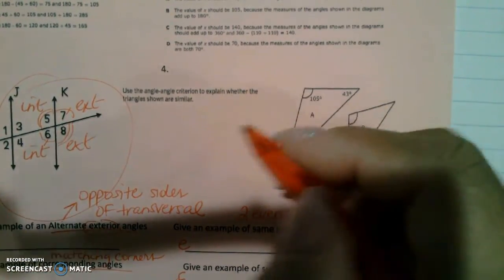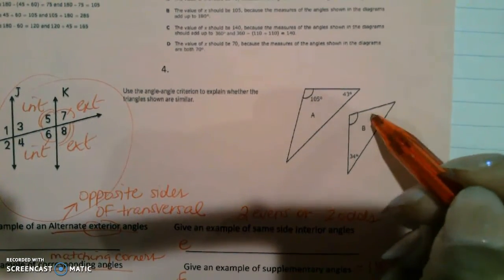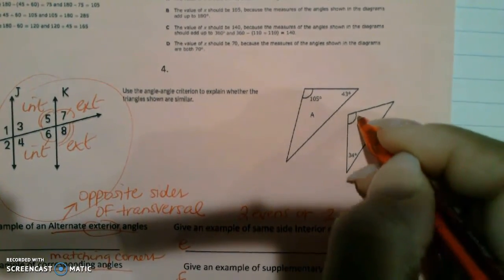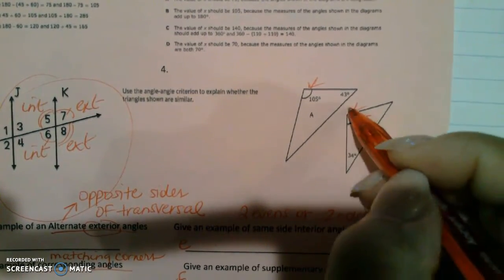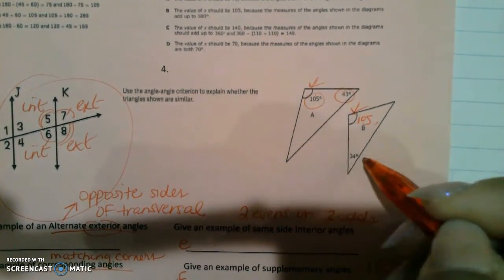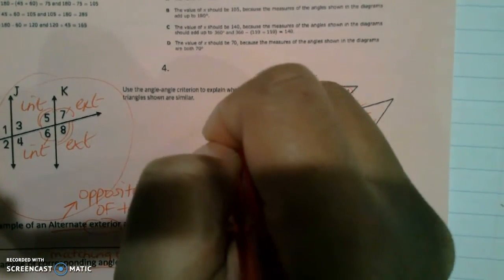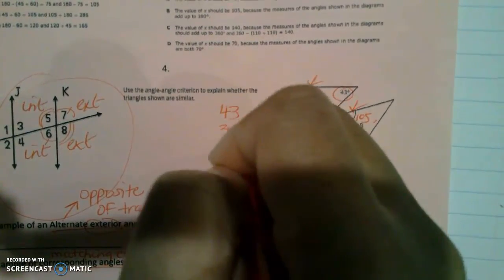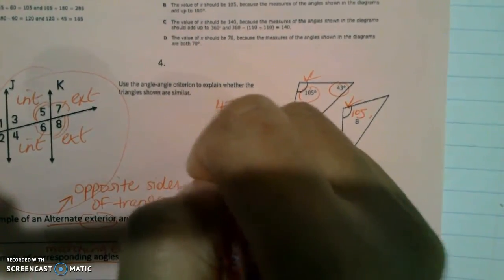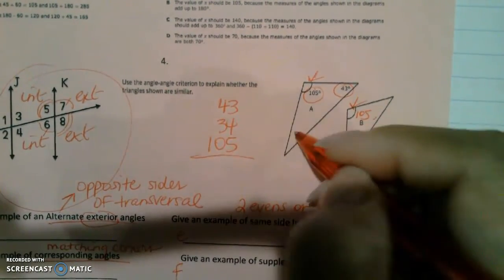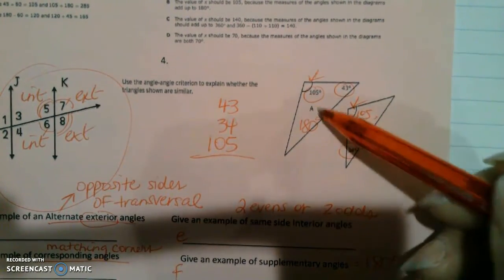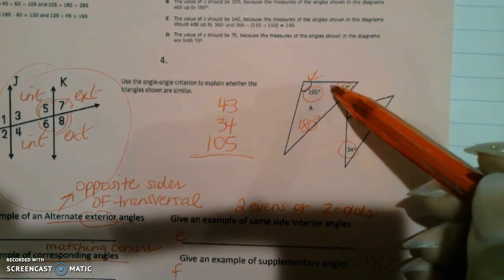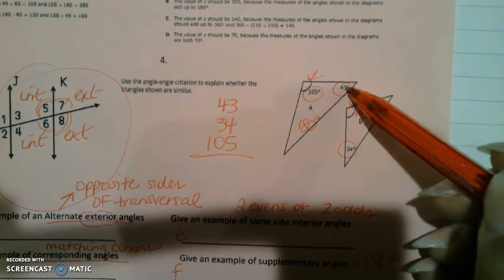They just want us to prove whether or not these are similar. So if this is 105 degrees, then this should be 105 degrees too because of the indicator here. But if we add 43, 105, and 34, we should get 180 degrees because that's the total of the inside of a triangle. And if 2 triangles are similar, then 2 of their angles must be congruent.